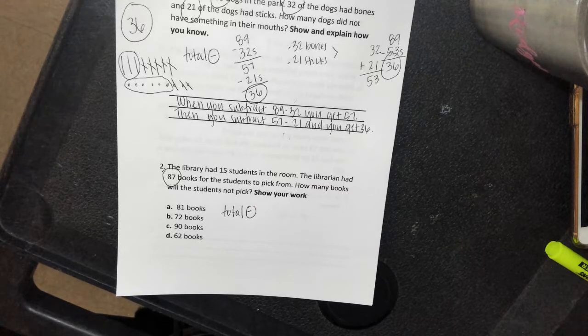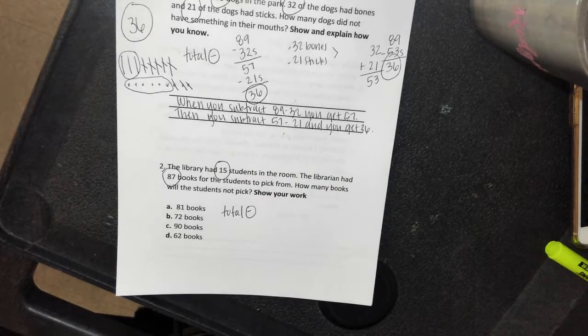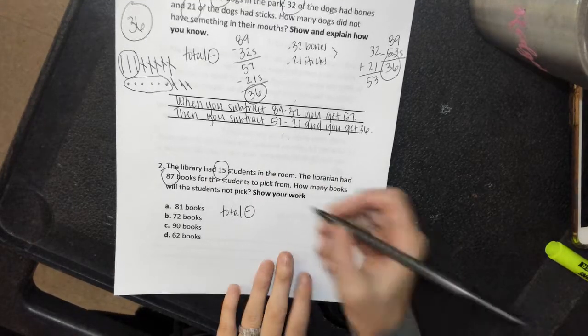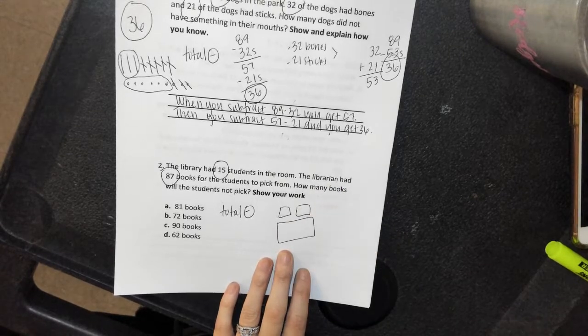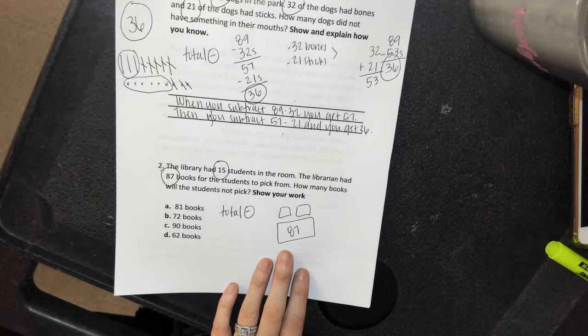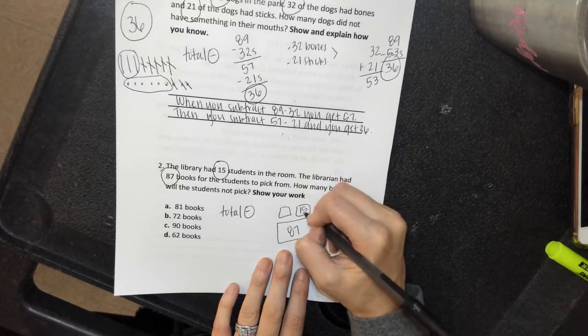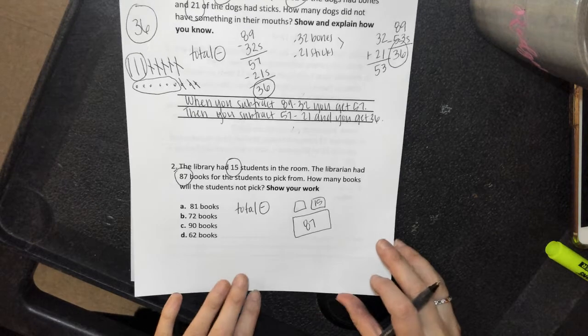Well, this one, I only have 2 numbers. I have 87 and 15. Can I do a part whole? Yes. Where's my bigger number going to go? On the bottom. Where's my smaller number going to go? On the top. You should be rounding this down, friends. And then again, you could use your picture or you could do stack math.